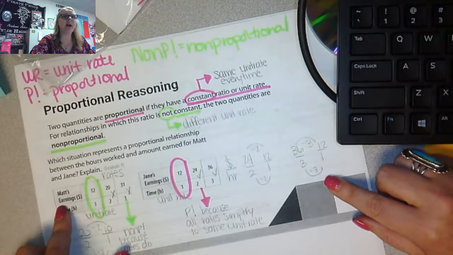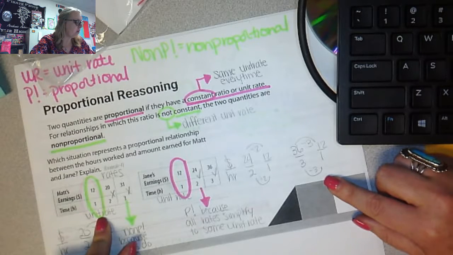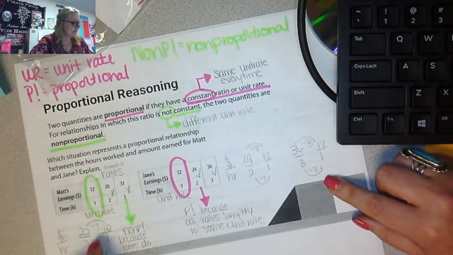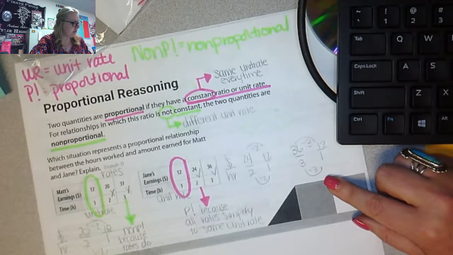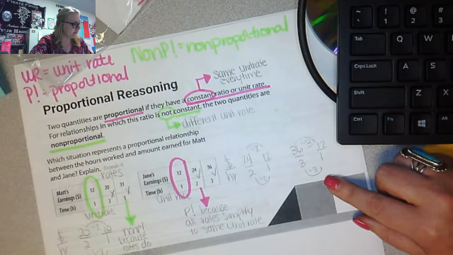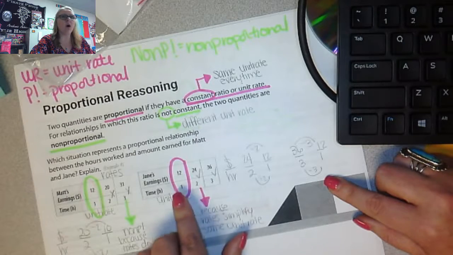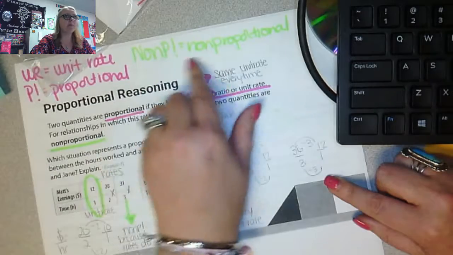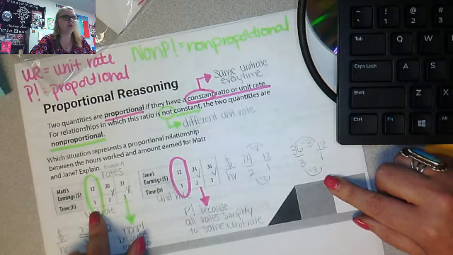We said Matt's life was non-proportional because his unit rate in the table was 12 over 1, but when we simplified his other two rates, we got 10 over 1, which is not the same as 12 over 1. Then we took 31 over 3, and if you divide that, you get 10.3, which is not the same as 12 over 1. So, proportional is when all rates simplify down to the same unit rate, and non-proportional means that the rates do not simplify to the same unit rate.